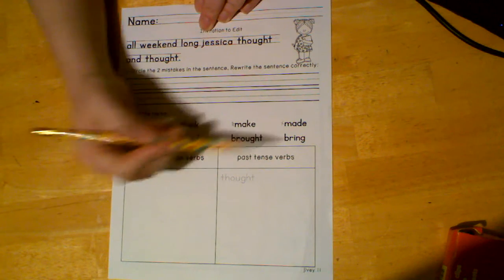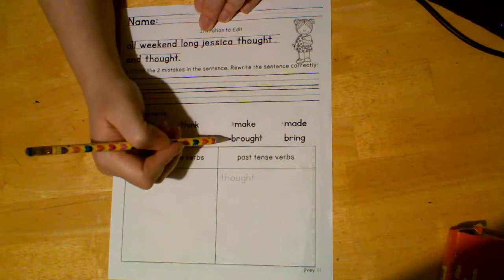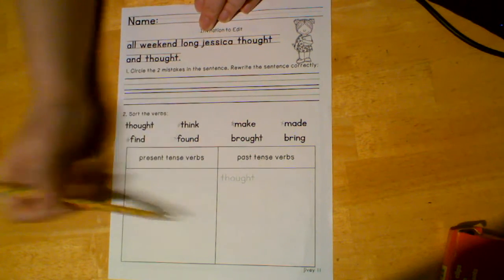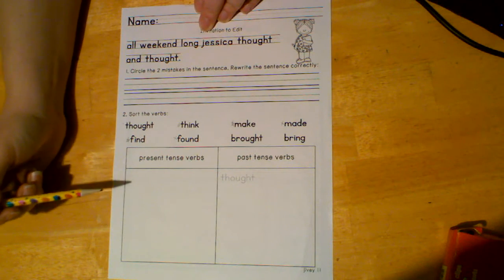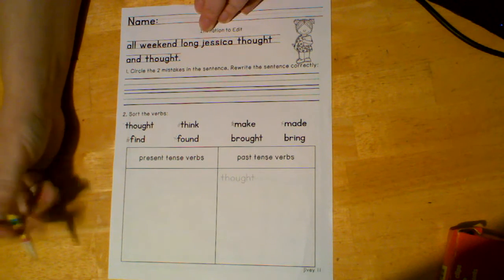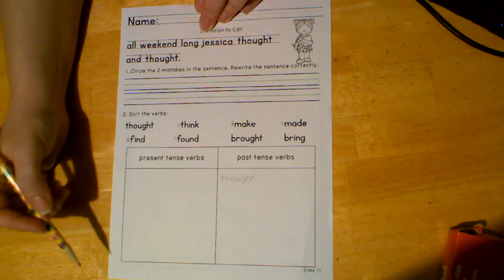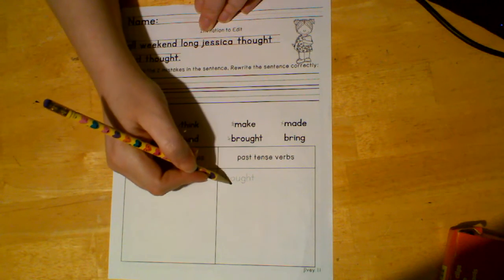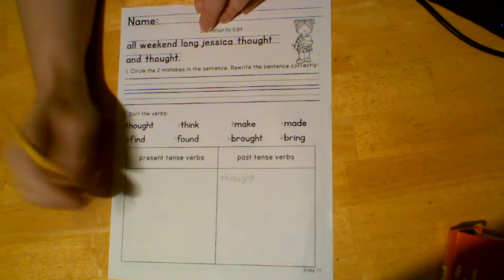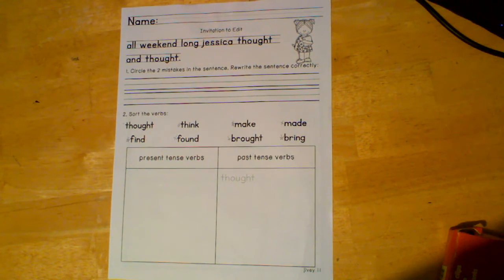Now you have brought and bring. I would like for you to do brought and bring on your own and decide which box they go in. Okay. So go ahead and try that and pause the video if you need to. So you should have put brought in the past tense because I brought my pencils to school. Bring is present tense. I will bring my backpack. It's present. Okay. So that's how those should go.